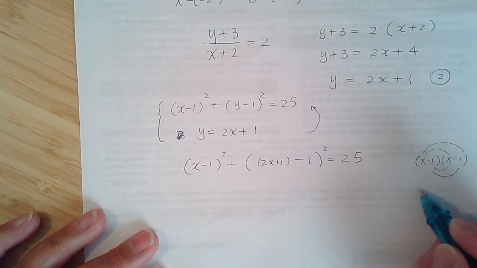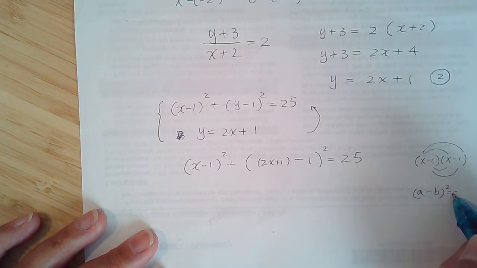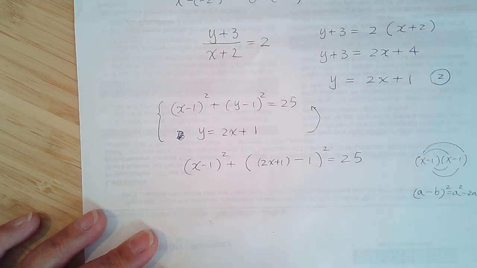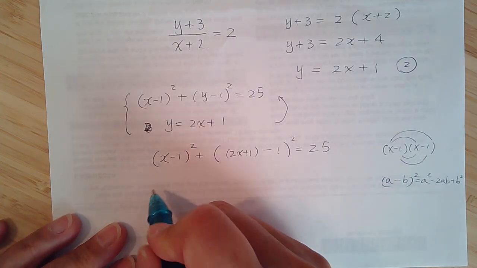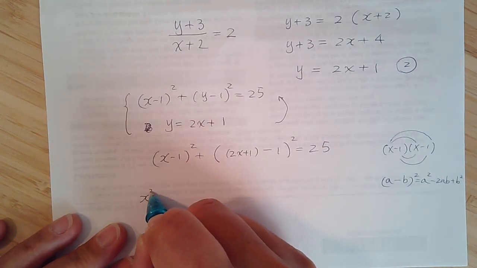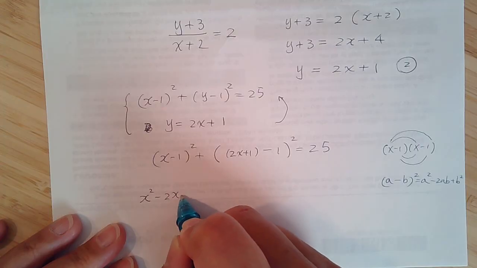Or you use the formula (a minus b) squared, which is a squared minus 2ab plus b squared. I don't know which method you like to use. It doesn't really matter to me, but you should get x squared minus 2x plus 1.